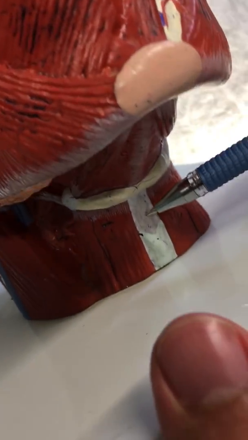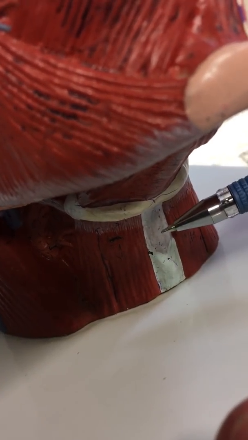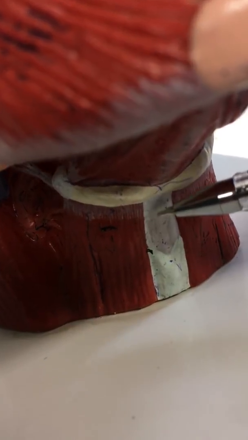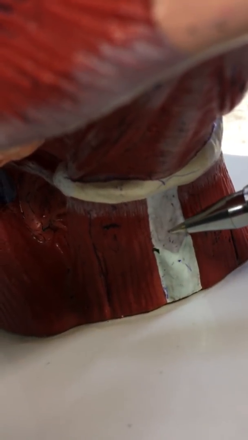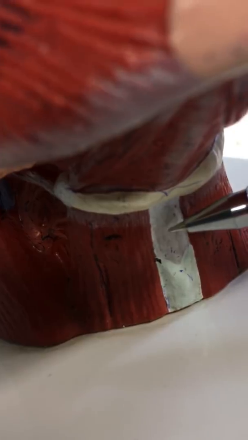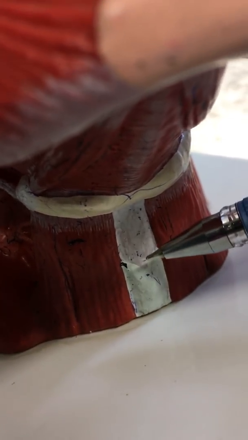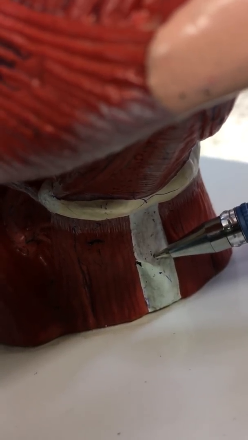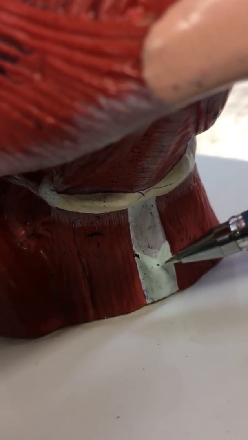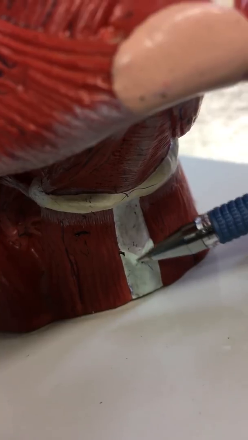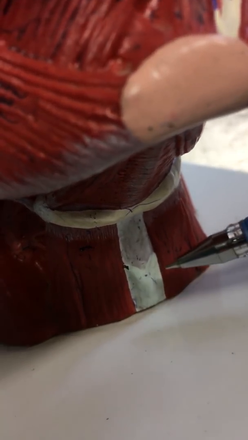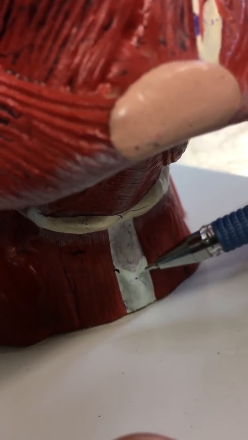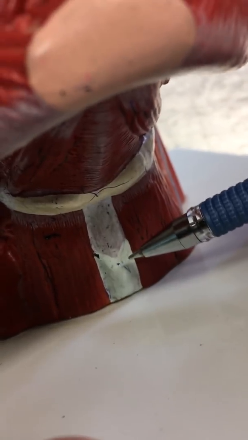Here we have the thyrohyoid membrane, but in the median plane, this membrane thickens, forming the thyrohyoid ligament. Here is the superior thyroid notch, and this is the laryngeal prominence formed by the two laminae of the thyroid cartilage, and it is prominent in males. That's why it is called Adam's apple.